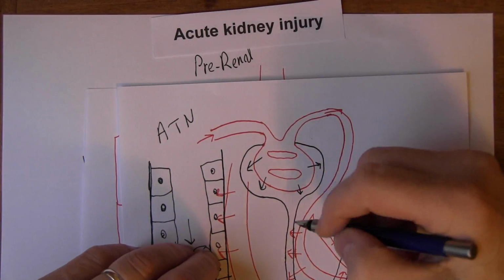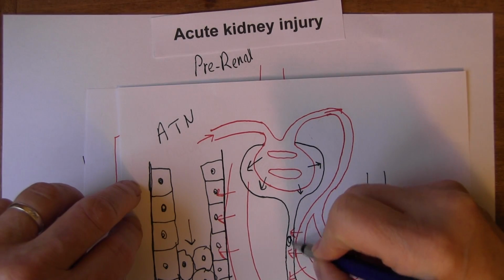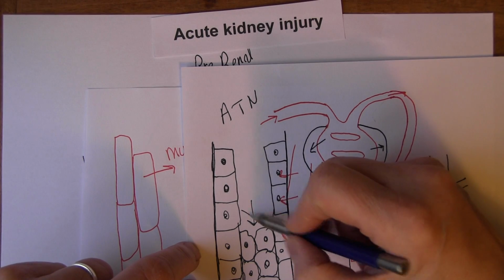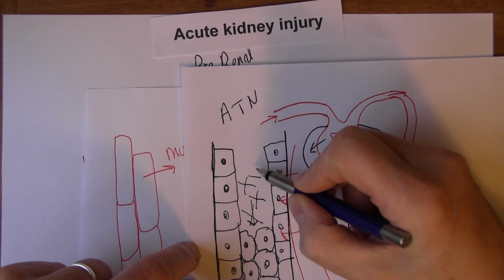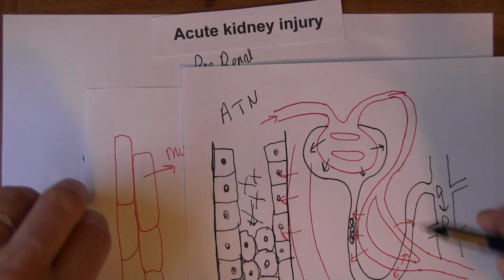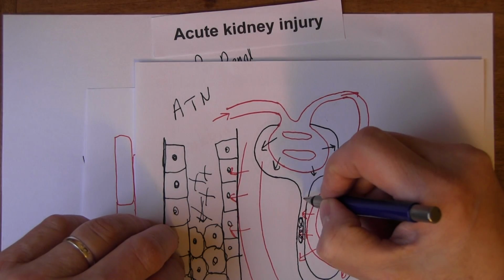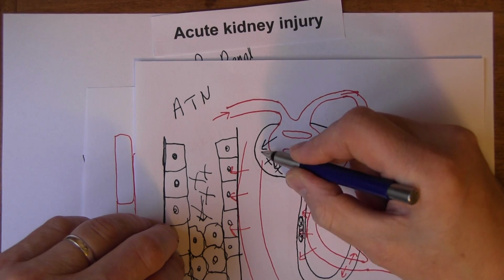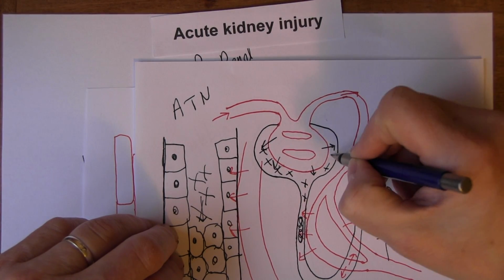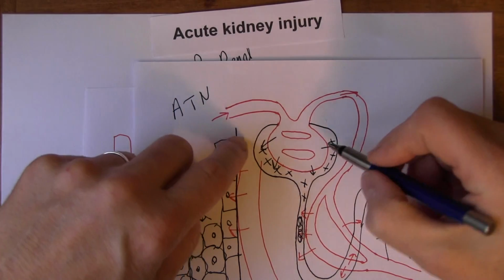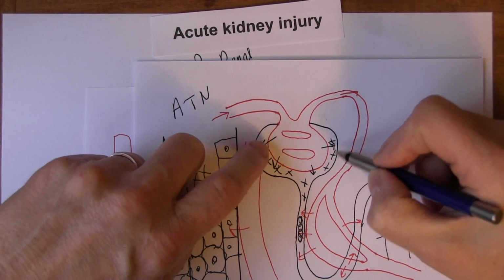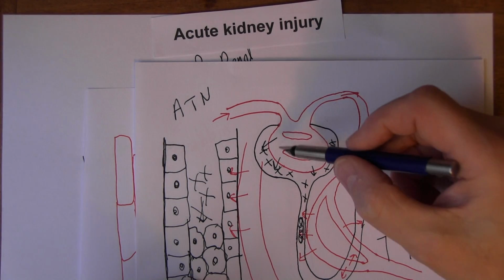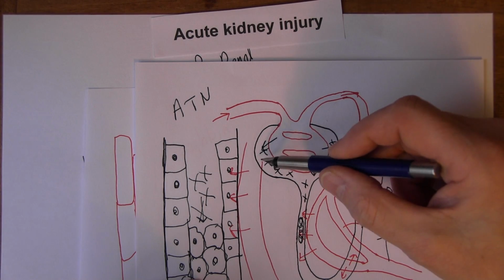If there's a blockage here, remember this was the microscopic scale, the blockage means there's going to be a damming back up into the upper parts of the nephron and into Bowman space. So that means there's going to be an increased pressure in Bowman space. It's going to become distended. And that's going to make it harder for the glomerular filtrate to form.